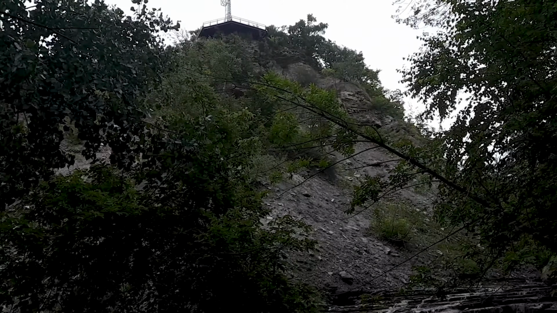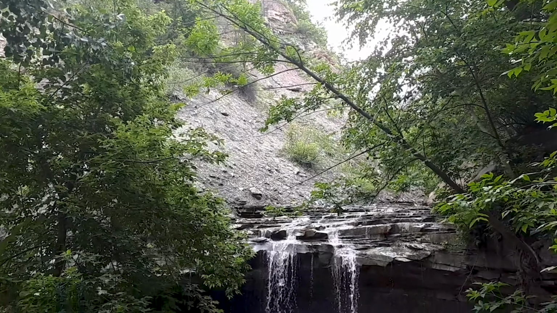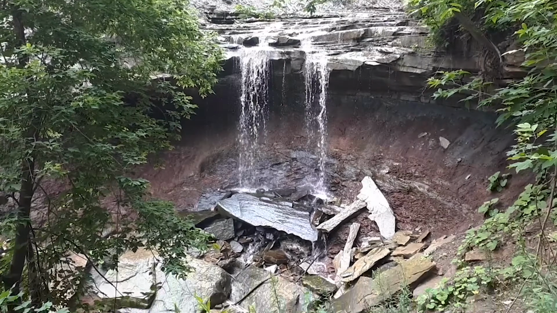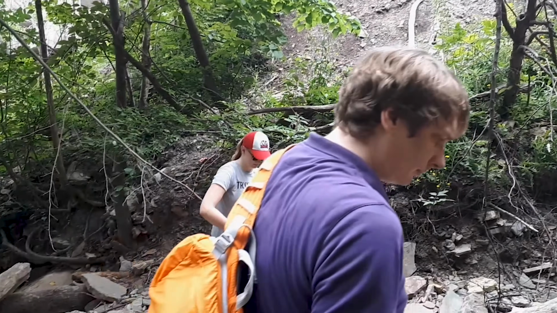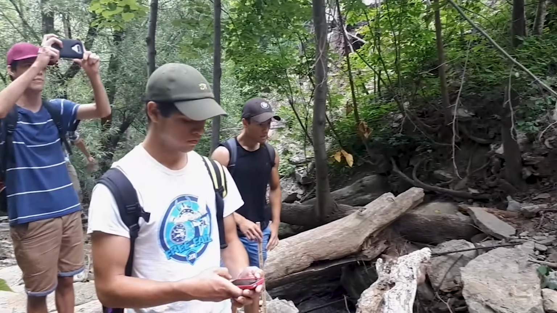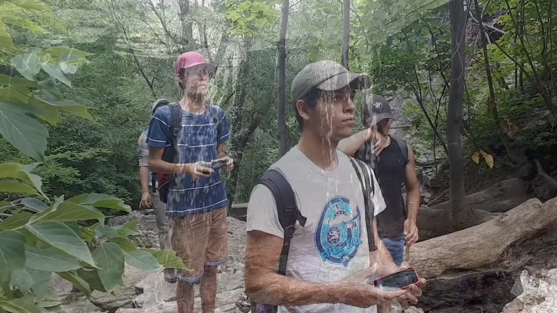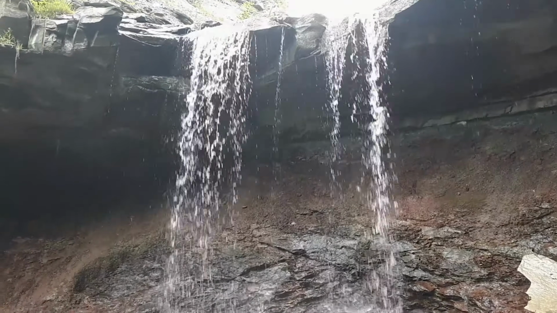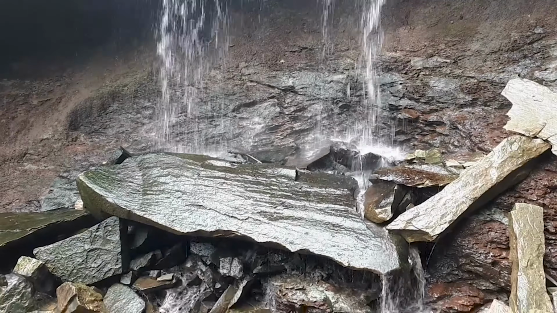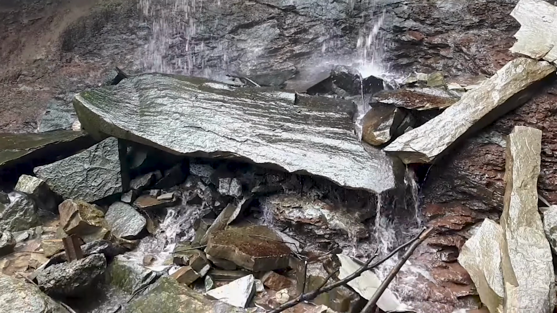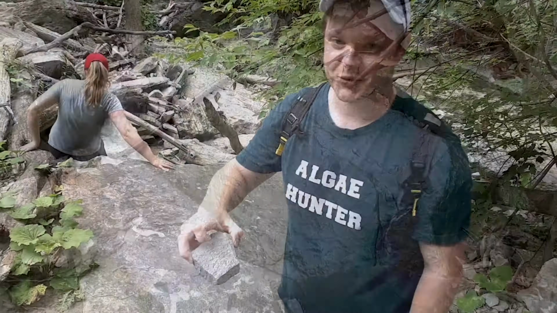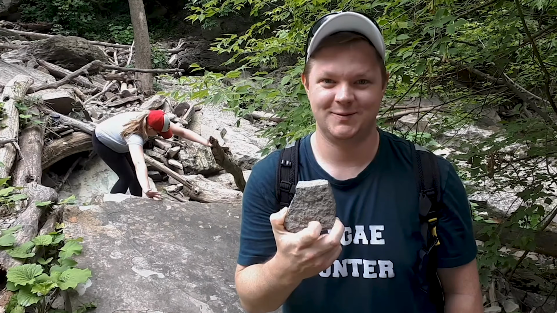Here we approach the lower falls, where we can see the unconformity between the lower Queenston Shale and the sandstone of the Whirlpool Formation. Within the sedimentary rocks, we're able to see many sedimentary structures, including mud cracks, wave ripples, laminations, and fossils. There's fossils in this shale.